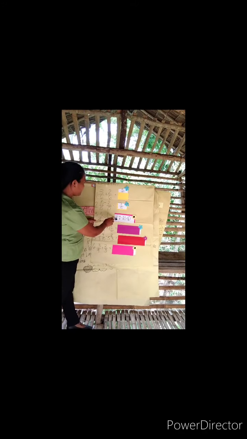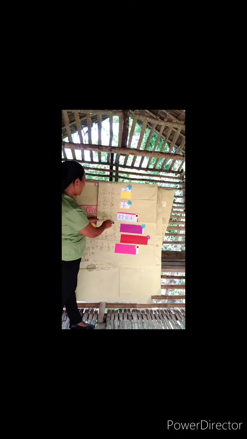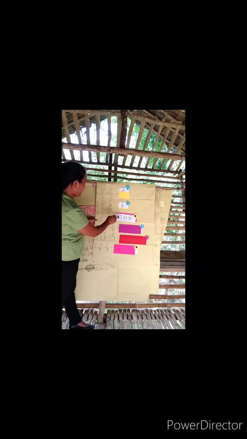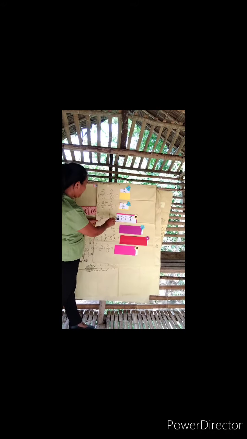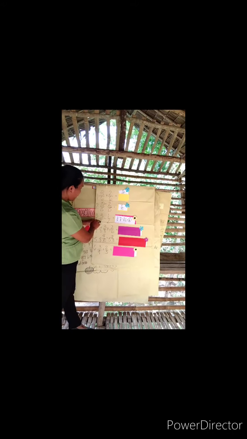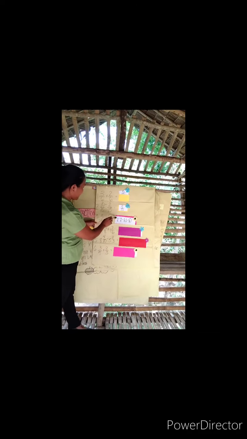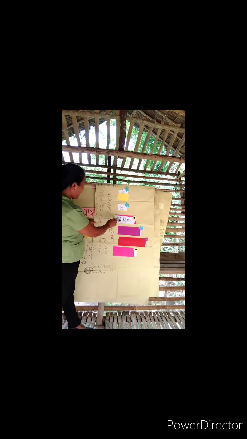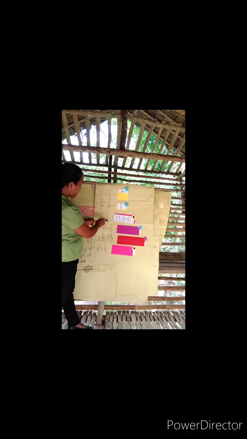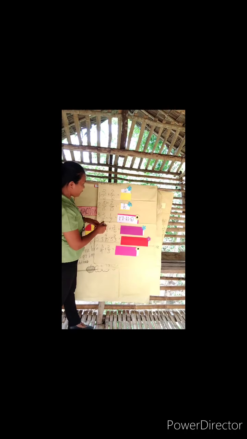Then 8 divided by 2 is 4. Okay? 8 divided by 4 is 2 times 3 is 6. Okay, very good. 8 divided by 2 is 4 times 1, 4. Okay, very good, Sarah. Clap your hands for Sarah. Very good. Maalam din ang akong mga estudyante ba?